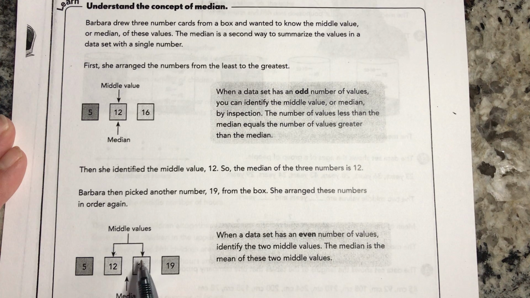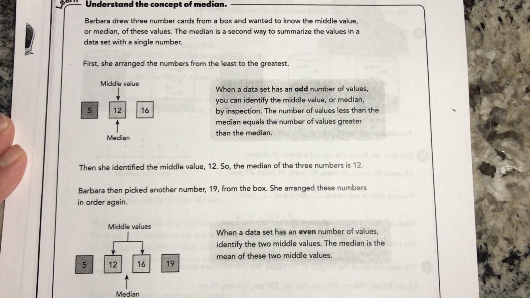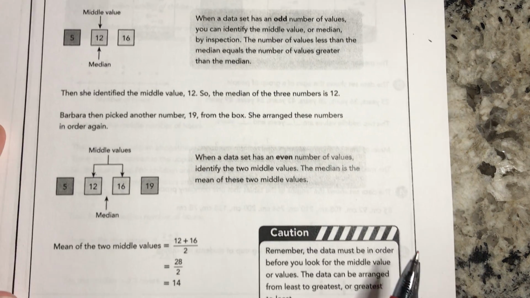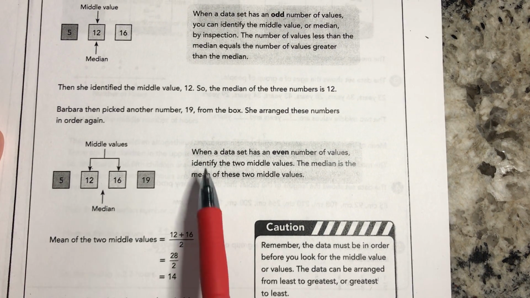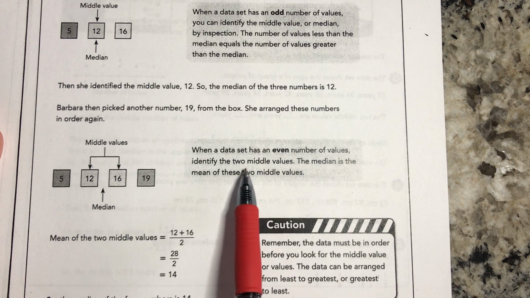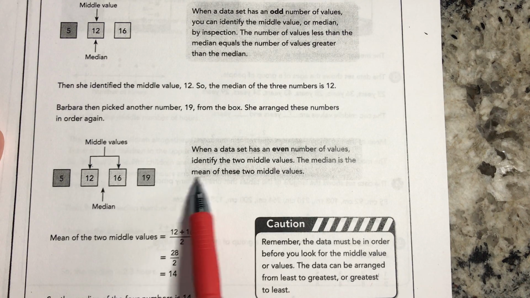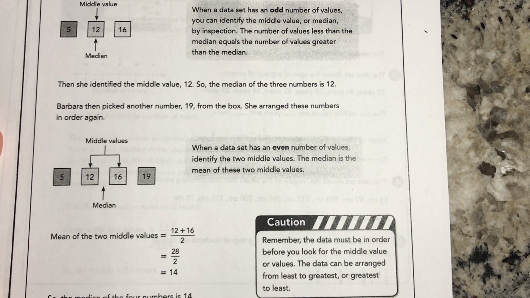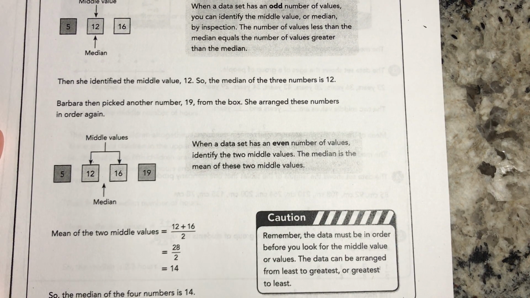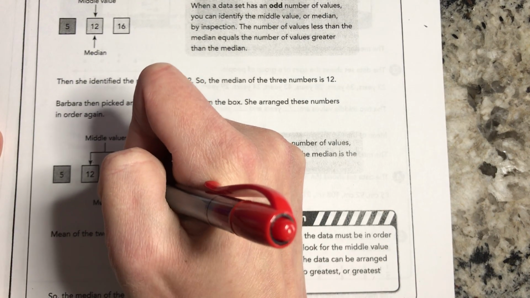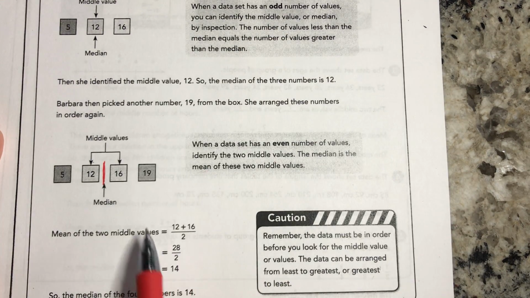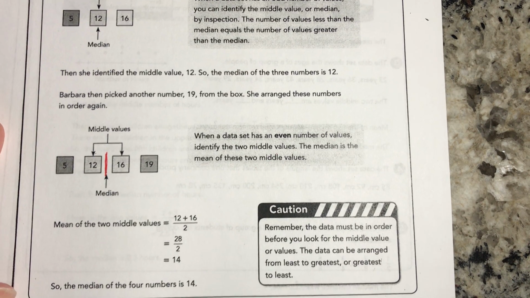We've got to find the mean of these 2 numbers, which is 12 plus 16 divided by however many numbers, which would be 2. So 12 plus 16 is 28, and you divide that by 2 to get your average, which would be 14. Okay, so when a data set has an even number of values, identify the 2 middle values. The median is the mean, remember mean from last week, of these 2 middle values. Okay, so the median of the 4 numbers is 14. The number in between 12 and 16 would be 14. Agreed? So far, so good?